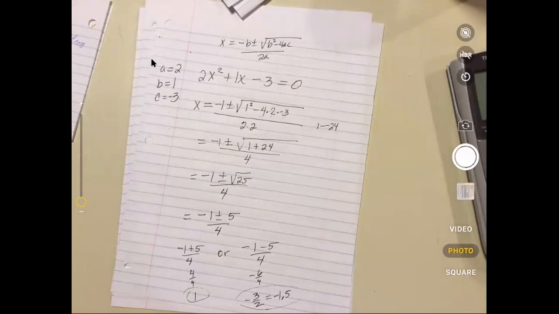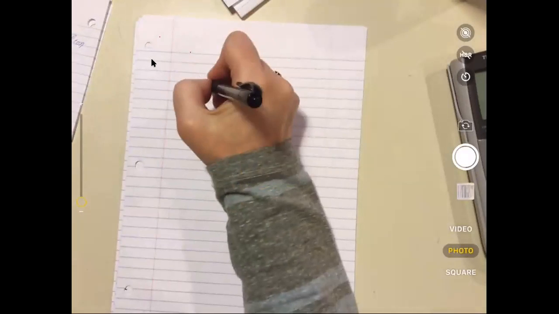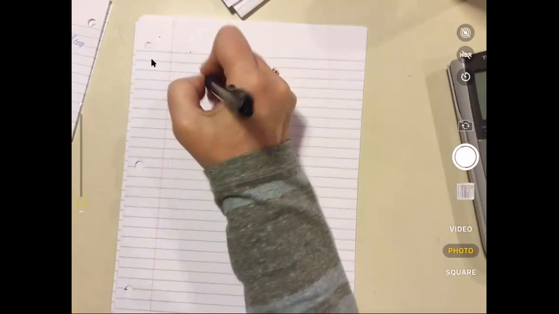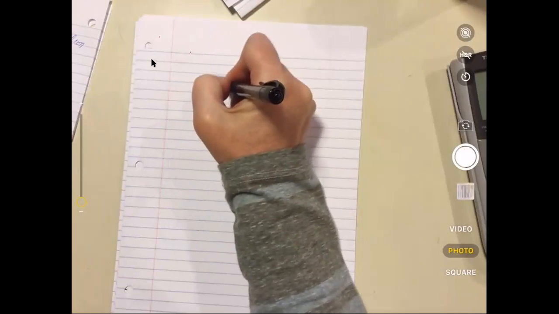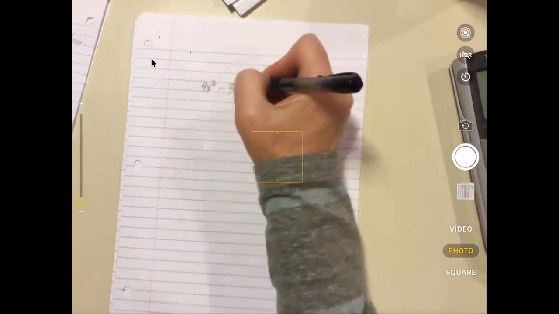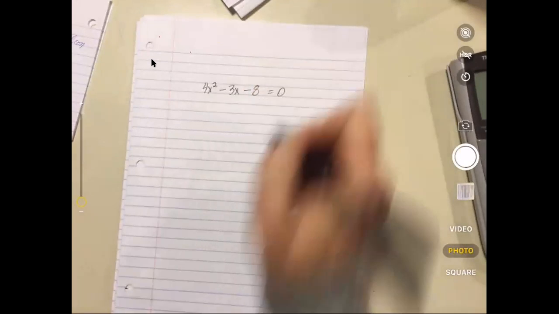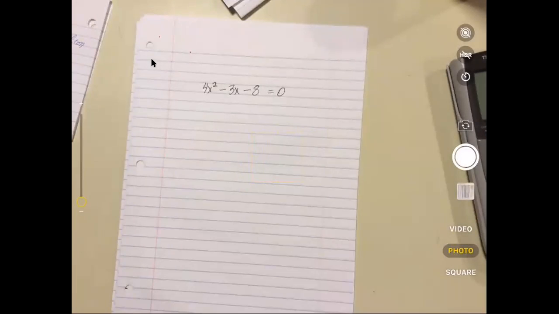Okay. What about if I have this one? Let's see. 4x squared minus 3x minus 8 equals 0. I think that'll work. I'm trying to make sure it will work out good.